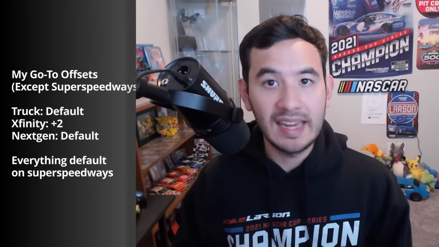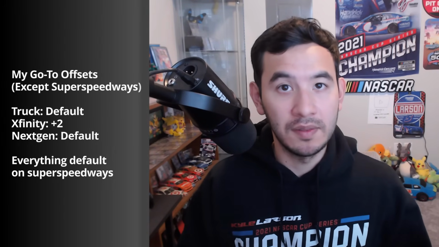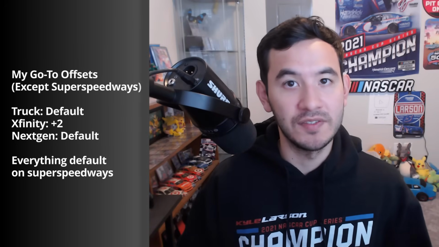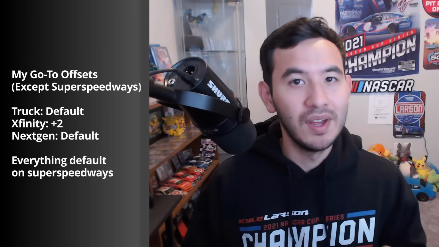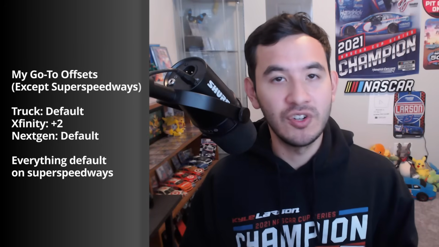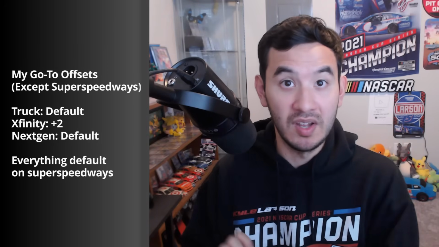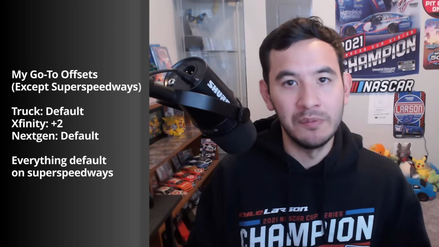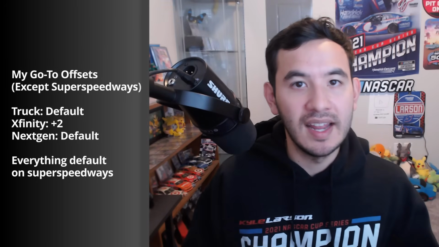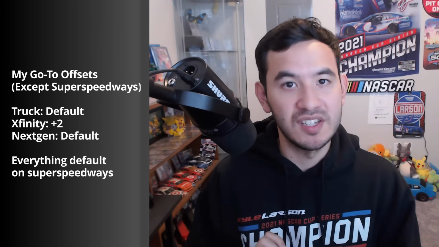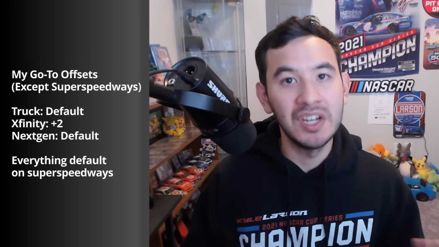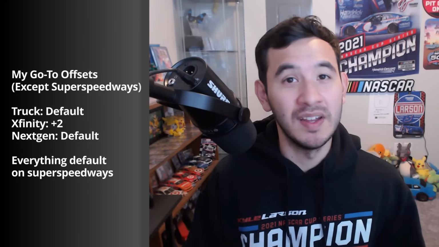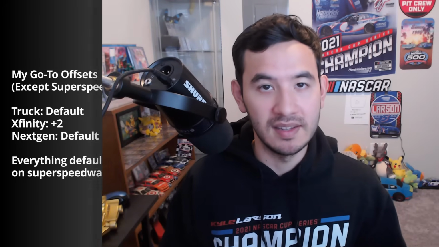For the truck, I keep everything default. Same thing with the next gen, according to AJ and Peter. They don't touch the steering offset at all, so you don't even have to worry about it. But for the B-Fix car, I do make a little bit of an adjustment. I tend to put the car at +2 steering offset, plus or minus 1 or 2, depending on how I'm feeling with my steering ratio. And then sometimes for the super speedways especially, the wheel will be set completely fine and you don't have to touch it. But for the intermediates and some of the shorter tracks, I find myself ending up at +2 quite a bit in the B-Fix car.